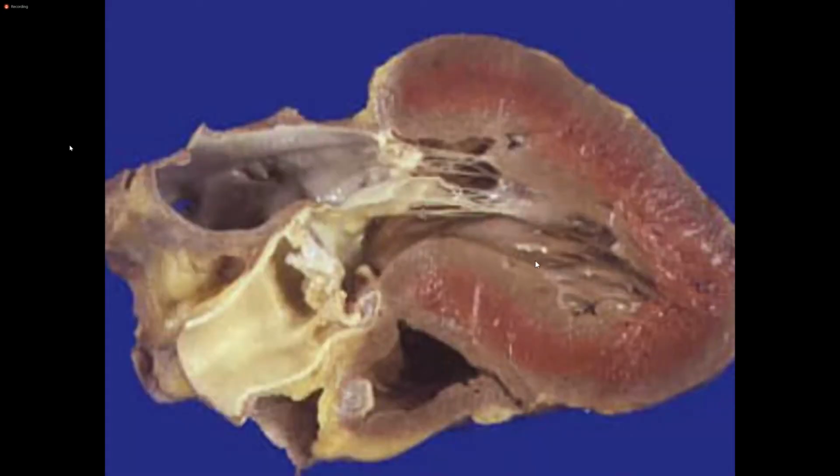So you can appreciate, when we talk about concentric hypertrophy, it means that the thickness of the free wall is equal to the thickness of the septum. And this is the aortic valve, which is stenotic, and the resistance of pushing blood through the aortic valve leads to hypertrophy of the left ventricle.